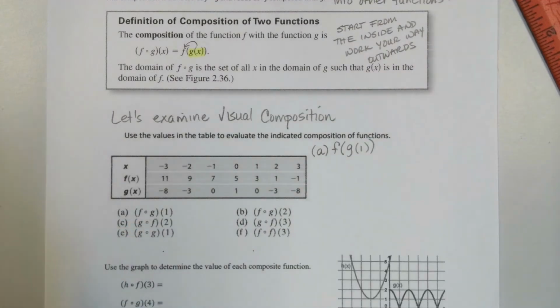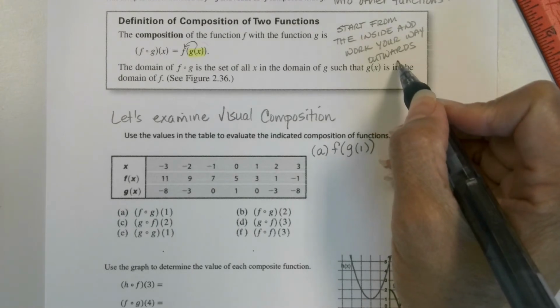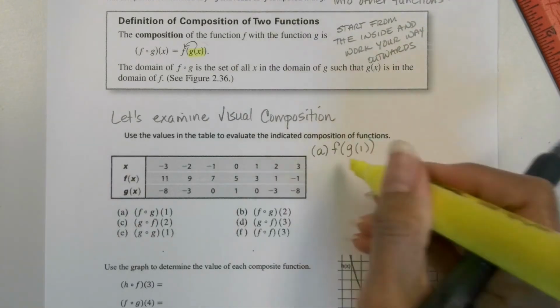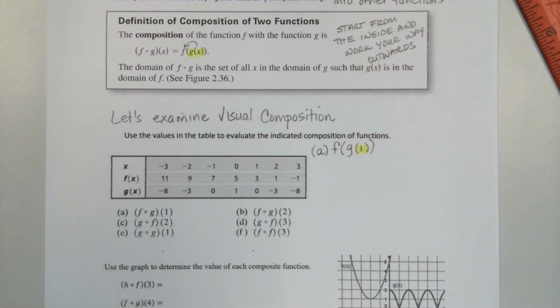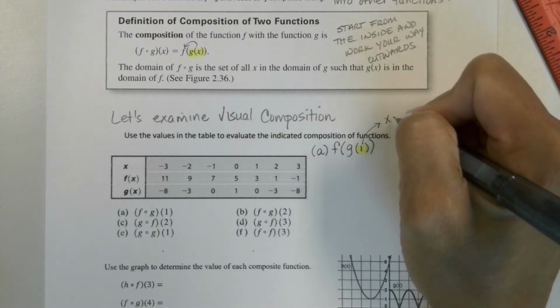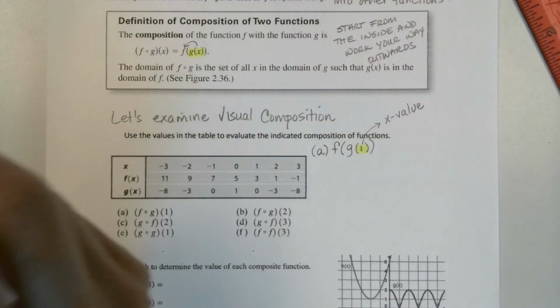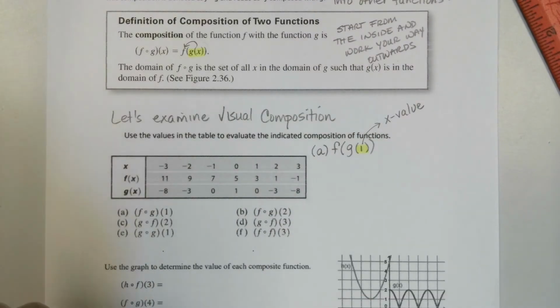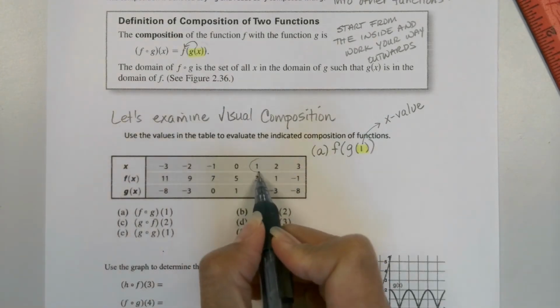Now, what did I say? I told you guys to always start from the inside and work your way out. So the innermost part of this function notation is this. What I need you guys to recognize is that that value is your x. That's your x value. It's a defined value, okay? So they're telling us, start at the x value. So I'm going to go to the x value 1 on my chart, and I am standing here currently.